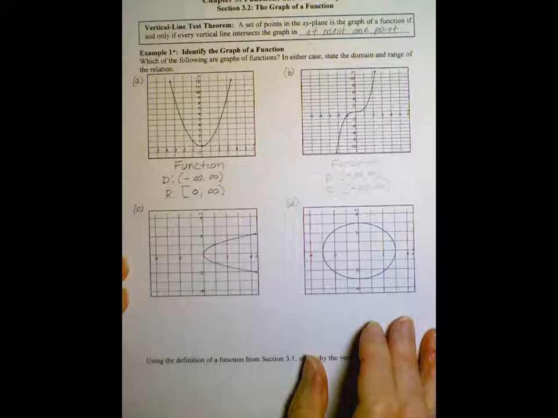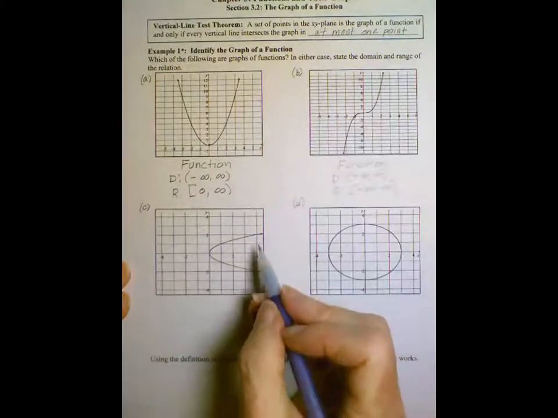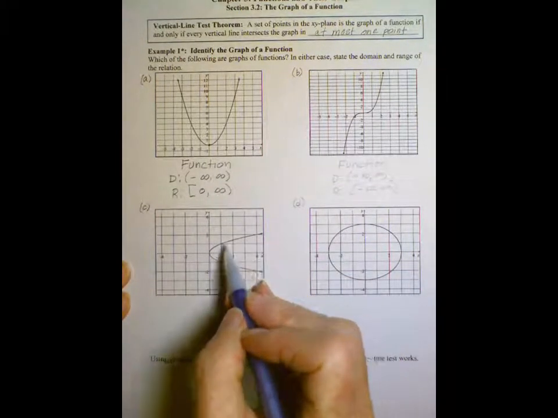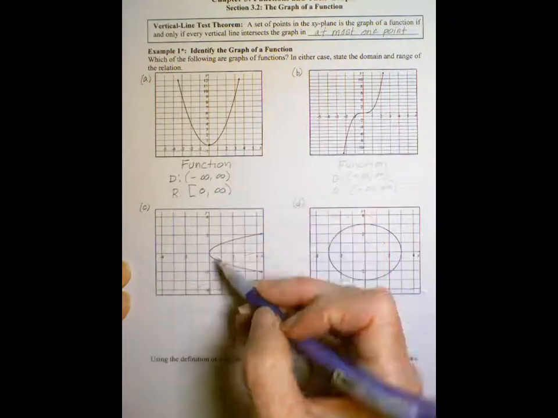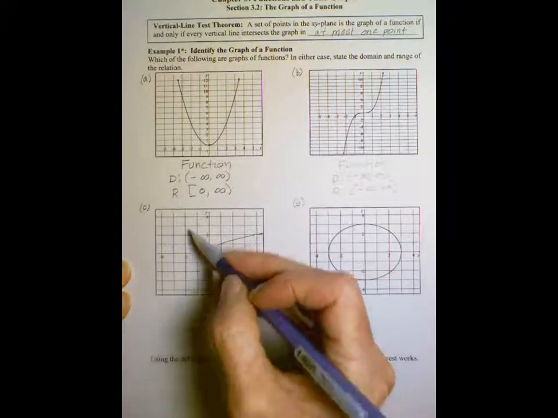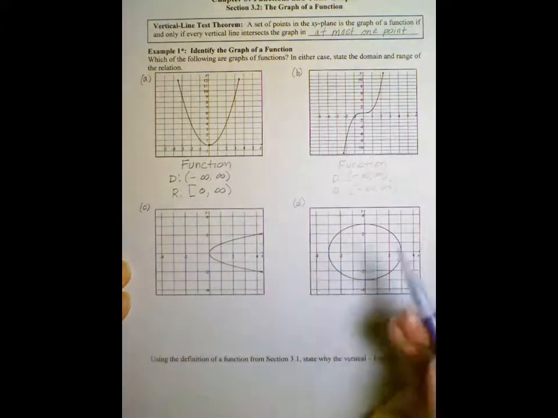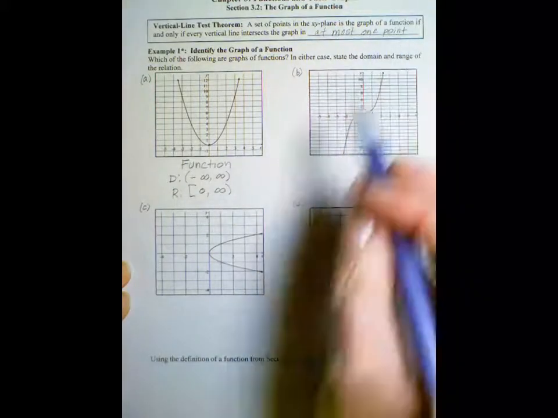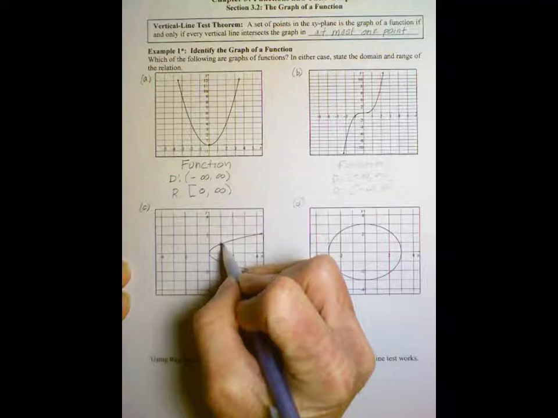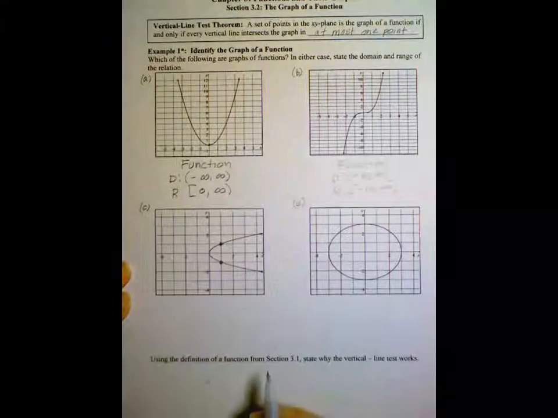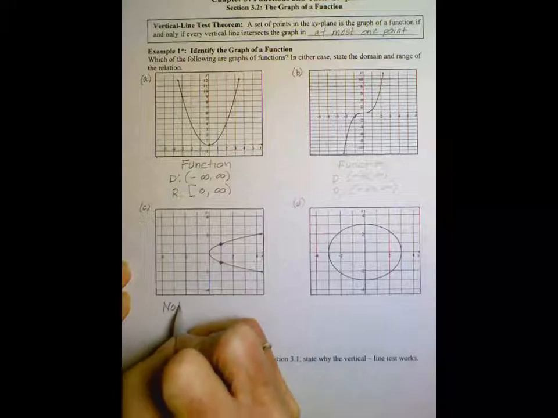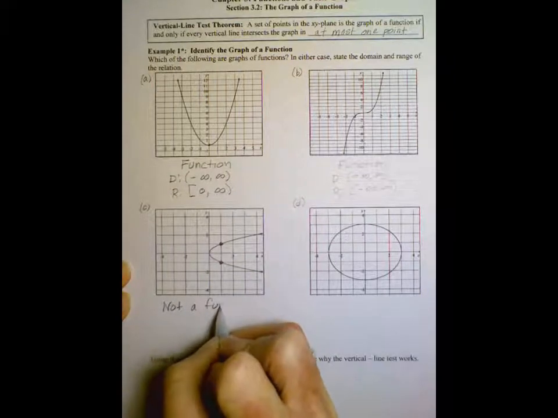All right, let's look at C. Now we have a parabola, but this one is opening to the right. Out here we see vertical lines that make no contact with the graph whatsoever, 0. But do we ever intersect more than once? The most can be once. Well, yes, this vertical line and many others do intersect more than once. So this is not a function.